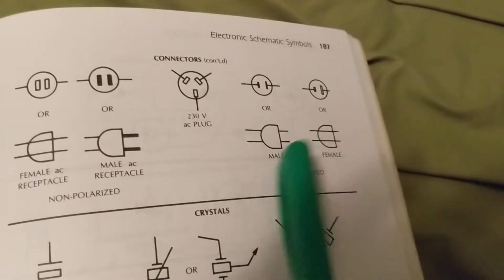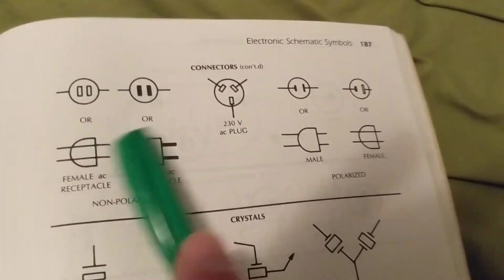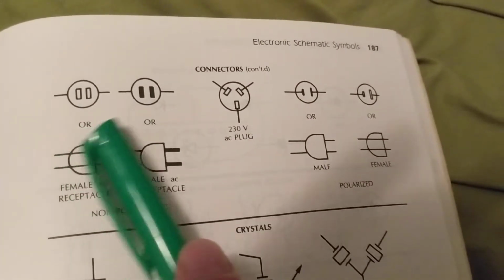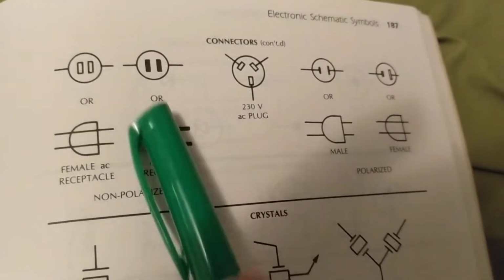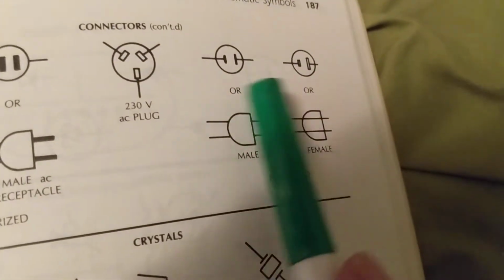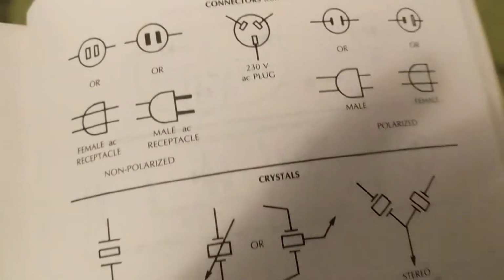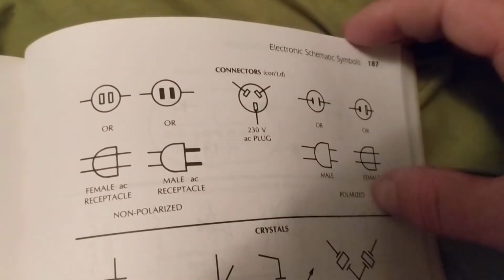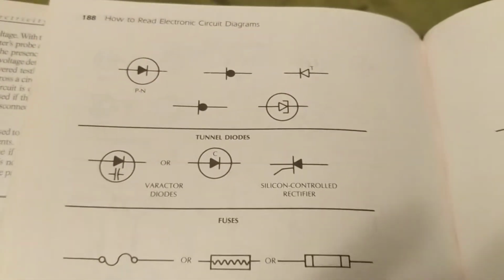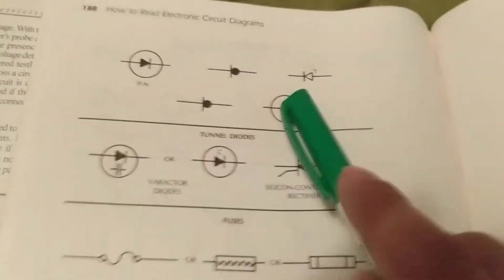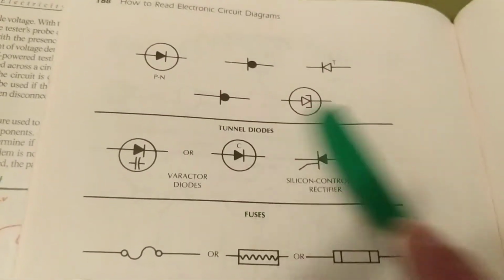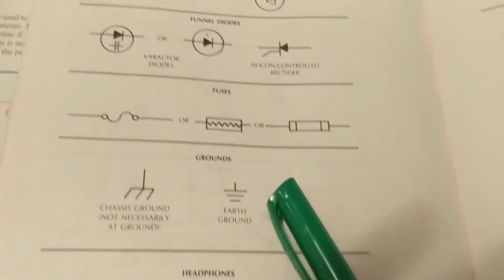These things, obviously AC, they come a lot. See, these are non-polarized. These are polarized. See the small one, the big one. For receptacles, 120 volts. I'll point out the ones that really you have to know. You don't have to worry about diodes. These are LEDs. You don't really have to worry about it.